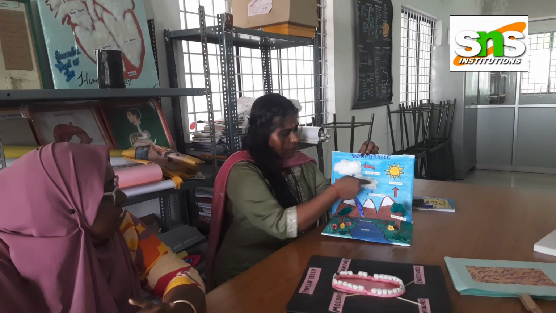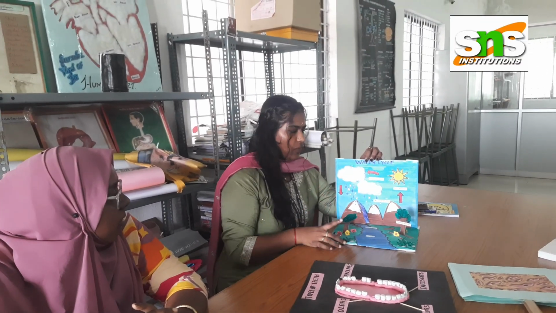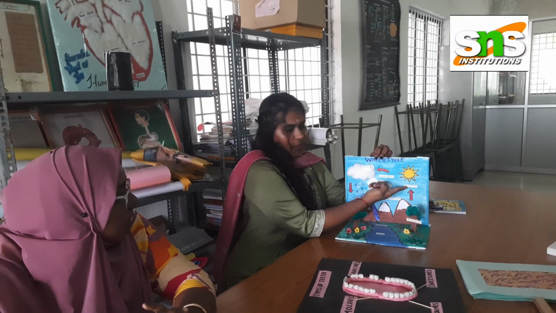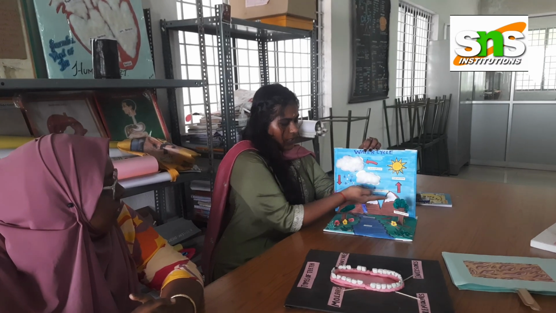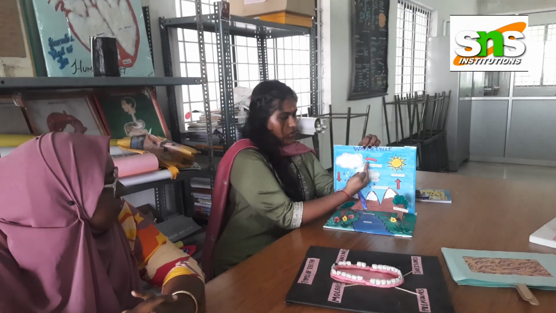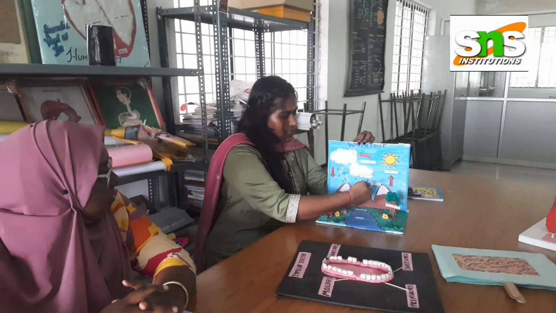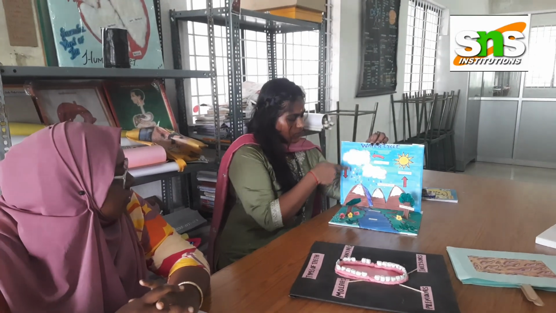Apart from this, there are a few arrow marks present in this model. When I tell about the water cycle, the transpiration and evaporation take place from the water bodies and plants, and the evaporated water gets cooled down and forms clouds. After evaporation, the arrow mark goes upwards, and then condensation goes on. The arrow mark is towards the cloud, and it forms clouds, and then precipitation takes place. The arrow mark is downwards, so the rainfall occurs, and this is how we are going to teach the water cycle.